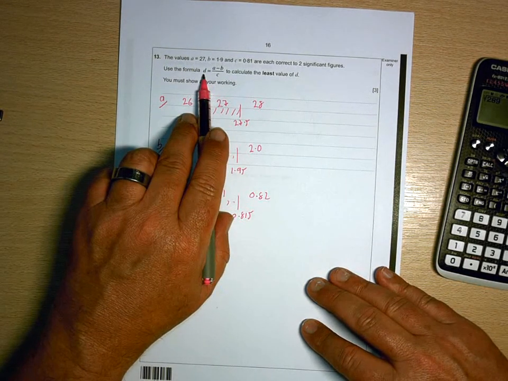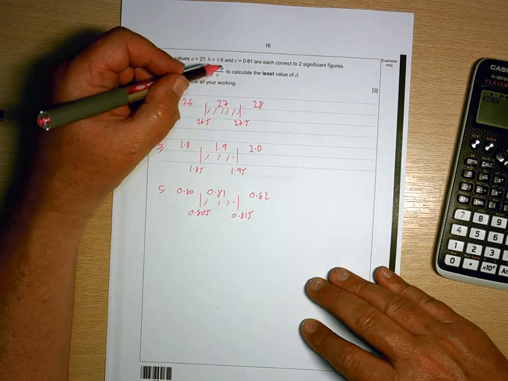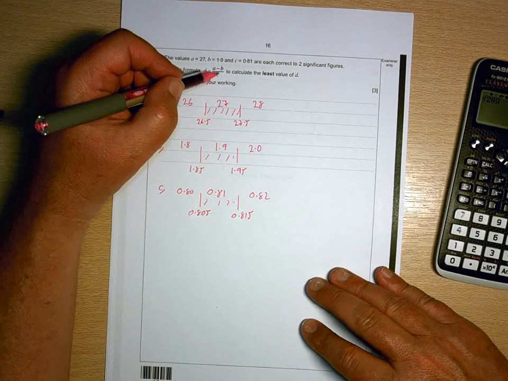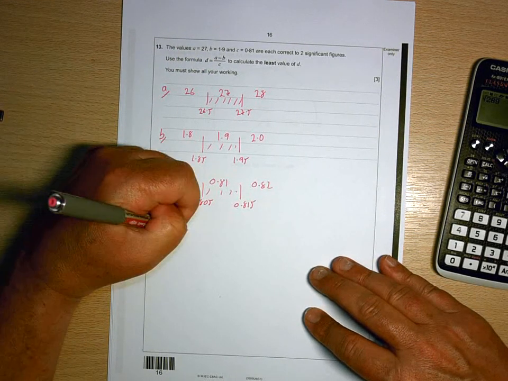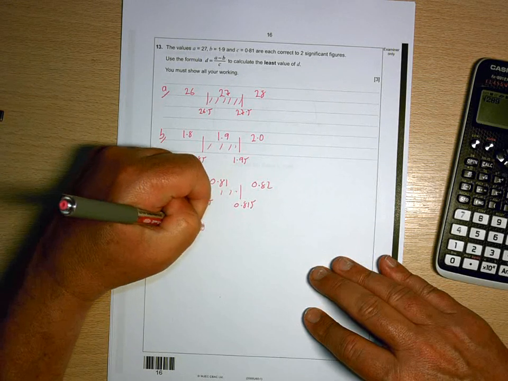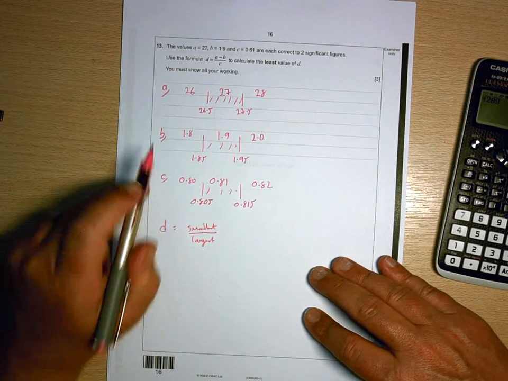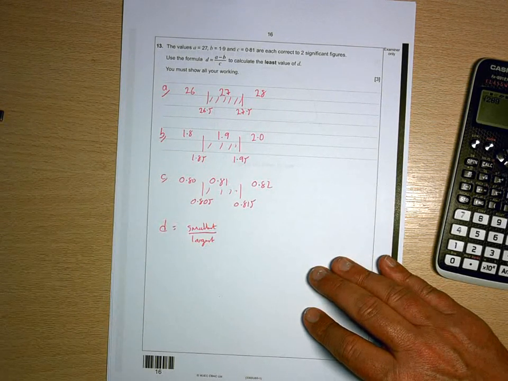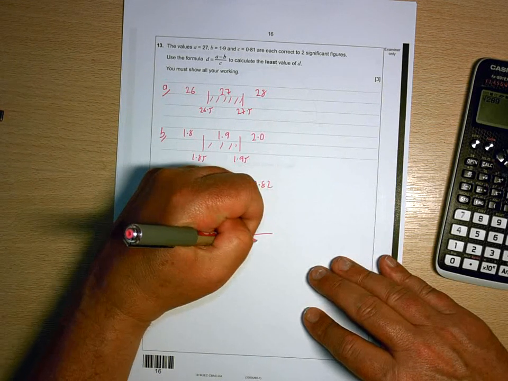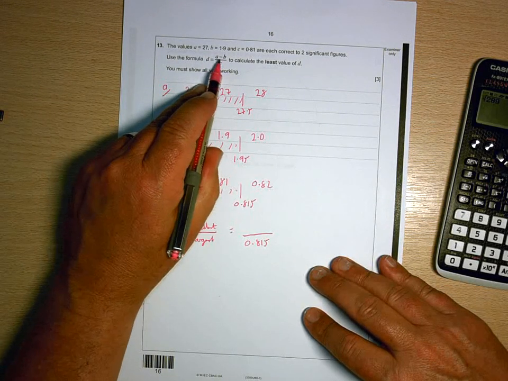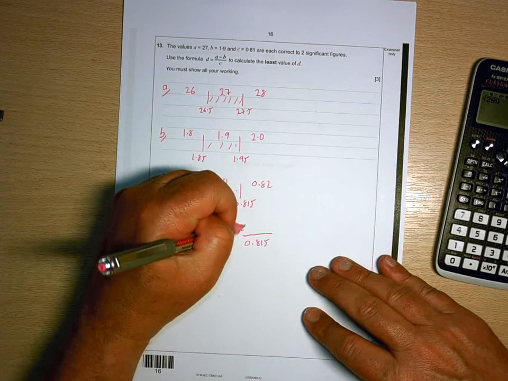So for the smallest value of D, with the division you want the smallest value on top and the largest value on the bottom. So D, you want smallest divided by largest. So the largest value of C is going to be 0.815. And to make this subtraction as small as possible, you want A to be small and B to be big.